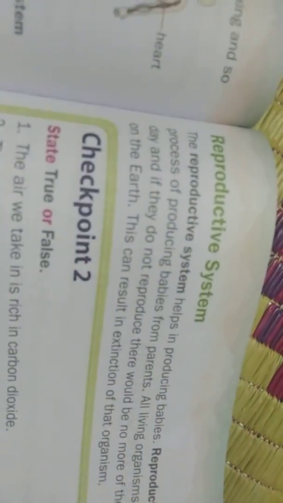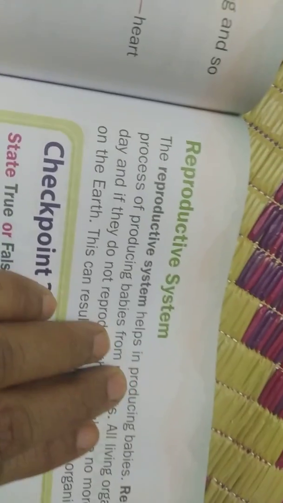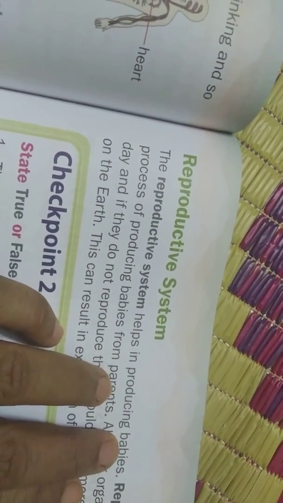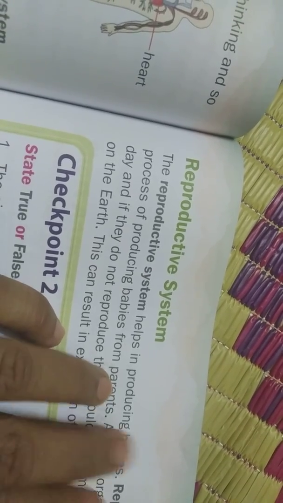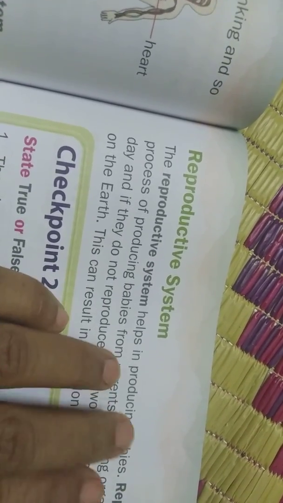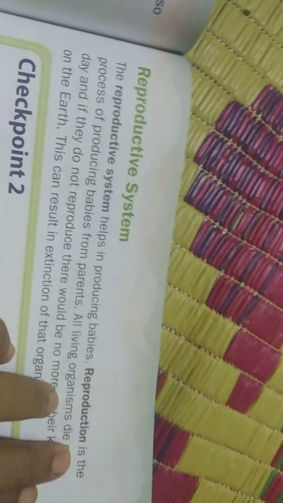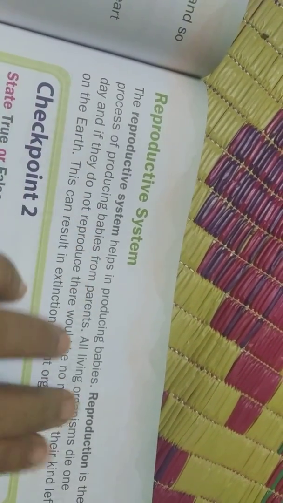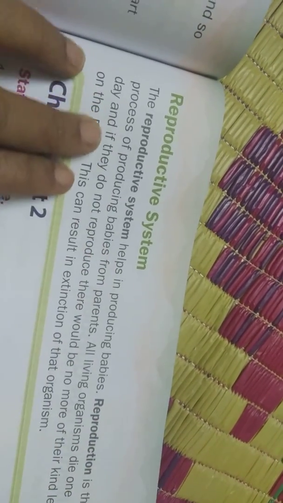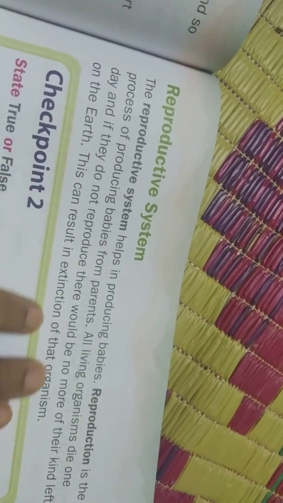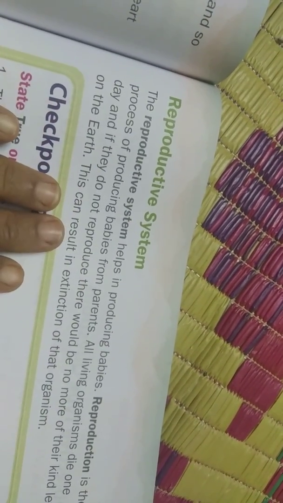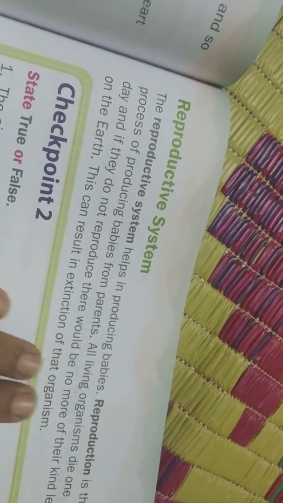Next, the reproductive system. The reproductive system helps in producing babies. We studied about reproduction. What is meant by reproduction? Producing babies. Reproduction is the process of producing babies from parents. All living organisms die one day, and if they do not reproduce, there would be no more of their kind left on earth. This can result in extinction of that organism. So this is about the reproductive system.